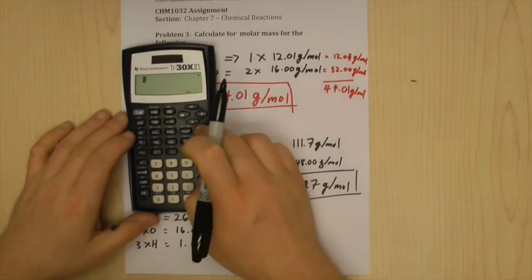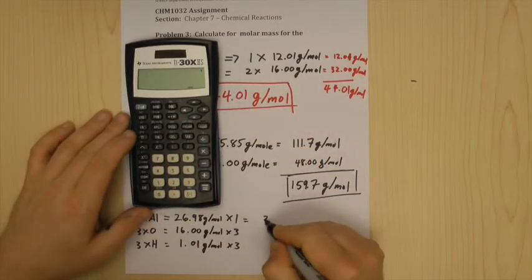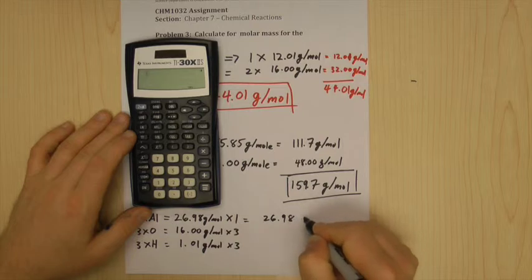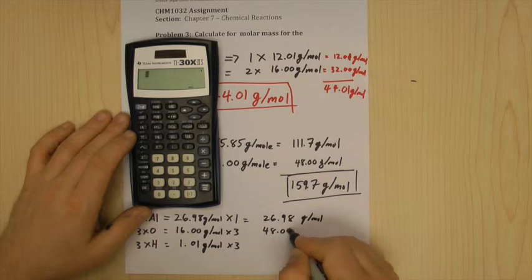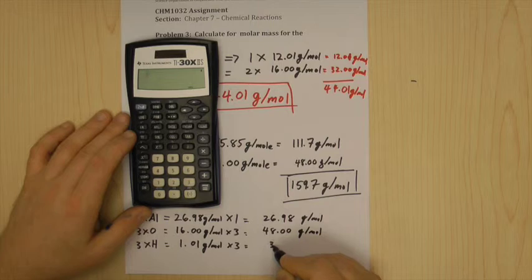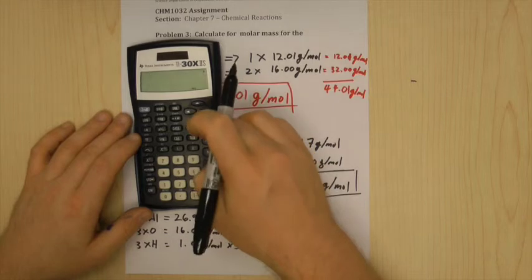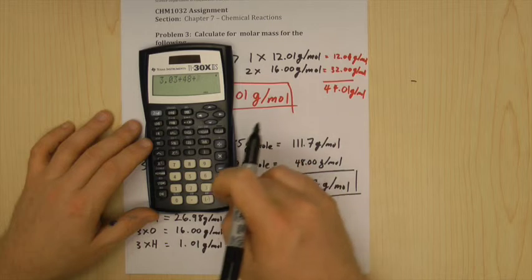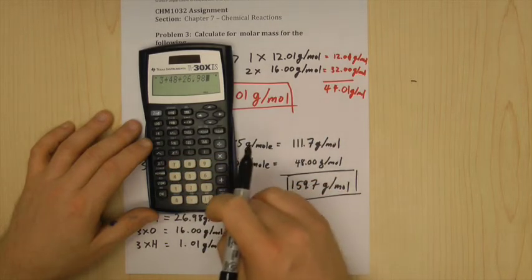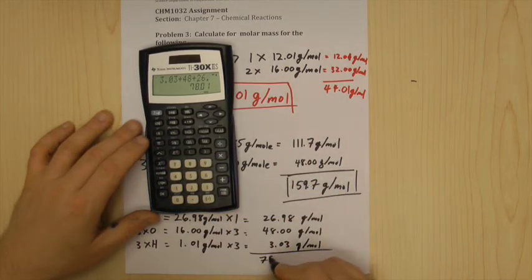So that's going to be 26.98 grams per mole. This will be 48.00 grams per mole. This one will be 3.03 grams per mole. Add everybody up. So 3.03 plus 48 plus 26.98 equals 78.01 grams per mole.